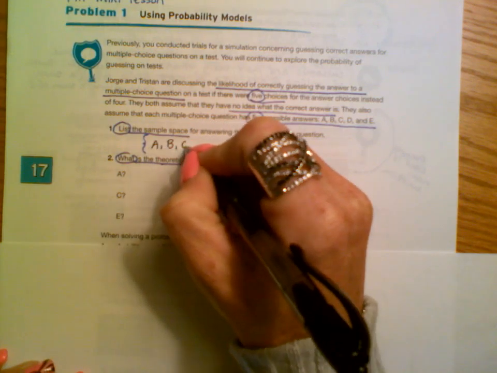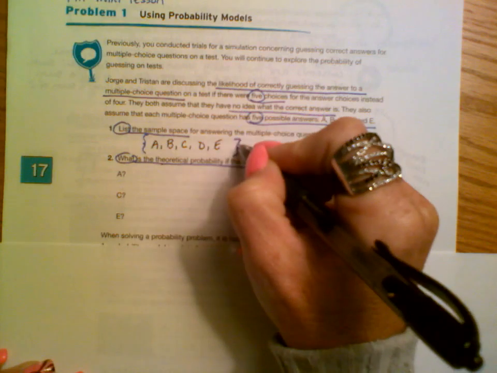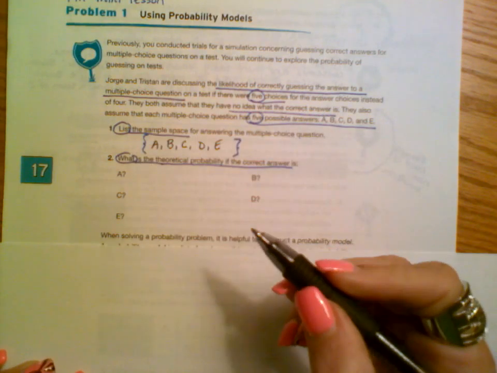So first it says to list the sample space. So the sample space is, we could guess an A, a B, a C, a D, or an E, and remember sample space is in the squiggly brackets.